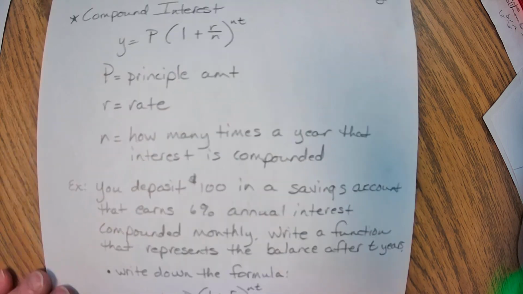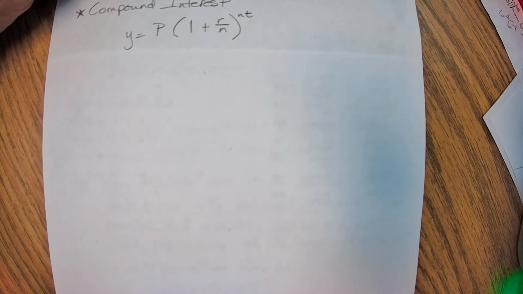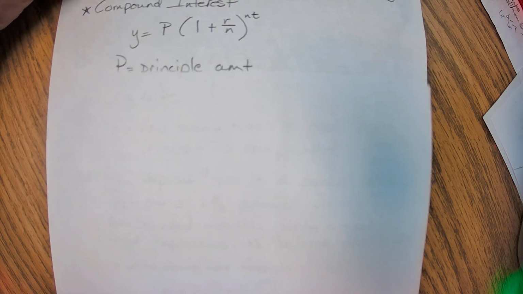The other type of exponential problems you're going to be having in this section is compound interest problems. And if you guys have taken any of Marie's personal finances classes where she's talking about investing or saving or buying a house, you will be familiar with this formula. This is the compound interest formula.